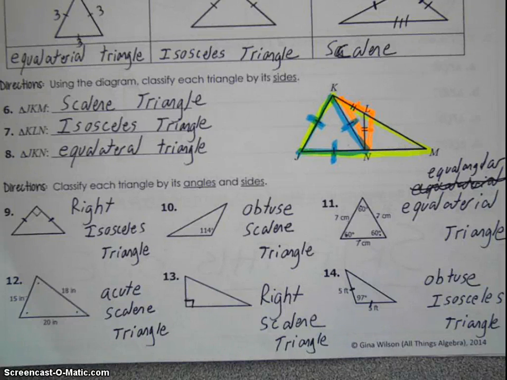Number 12, if you look, all the angles are less than 90, and then all three sides are different, so we can call this an acute scalene triangle. For 13, I have a right box, a 90 degree right here, so I can call that a right, and all three sides are different, so right scalene triangle.